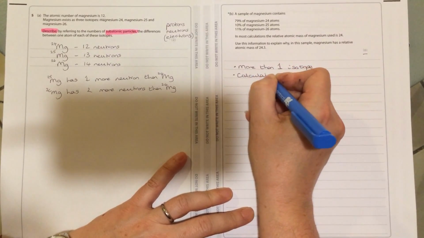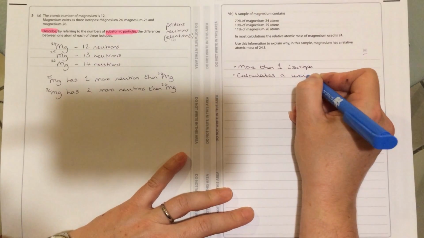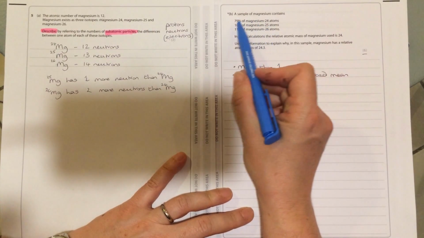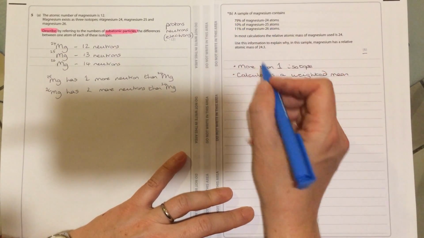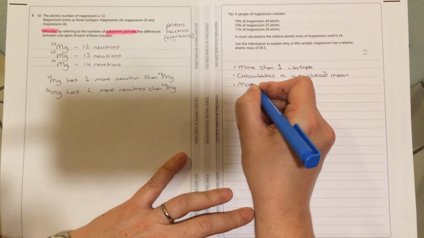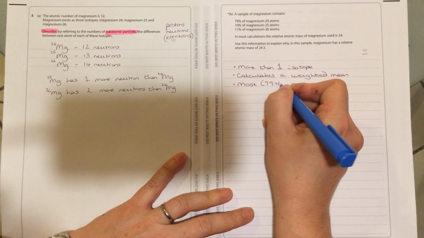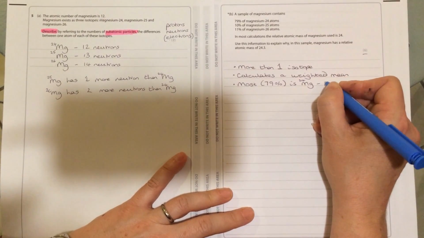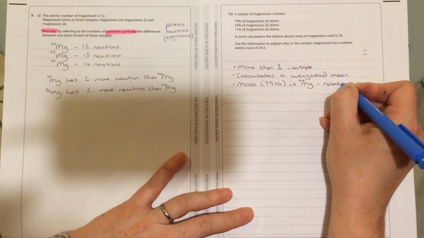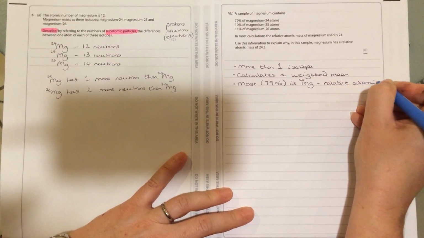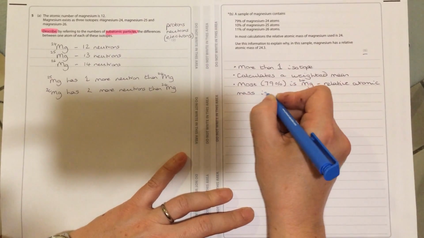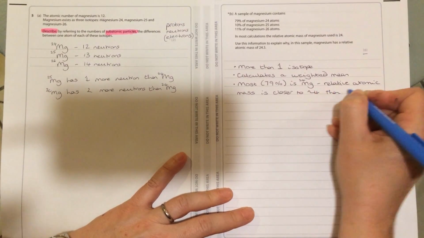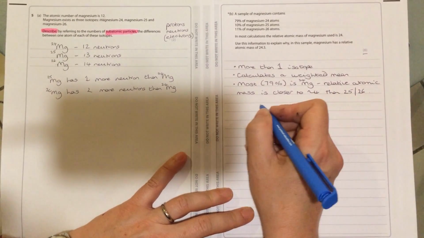calculates a weighted mean, because my mean, my average, is weighted mainly towards the 79%. And actually, because I have most, i.e. 79%, is magnesium 24, my relative atomic mass is closer to 24 than 25 or 26.